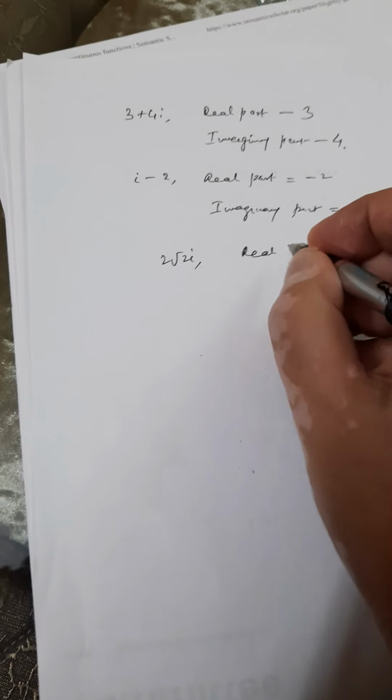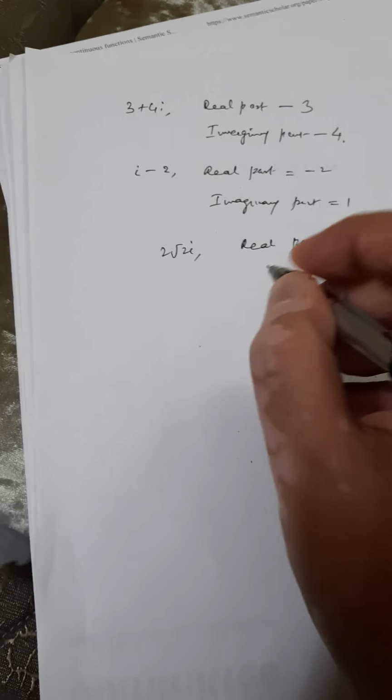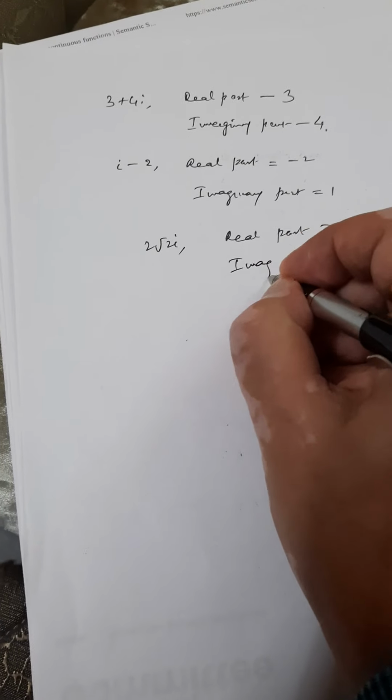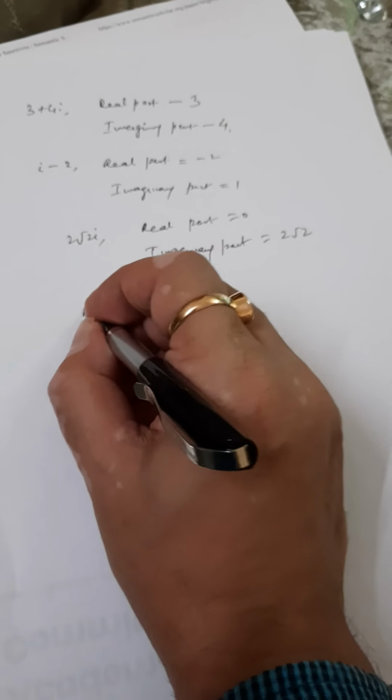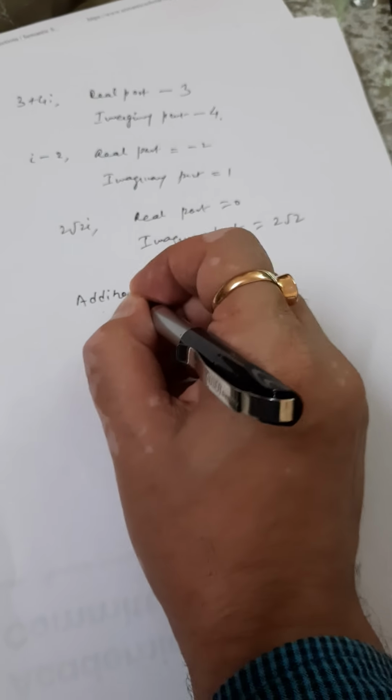Here the real part is 0, imaginary part is 2 root 2. So these are the cases of real and imaginary parts of complex numbers. Hope it's clear.